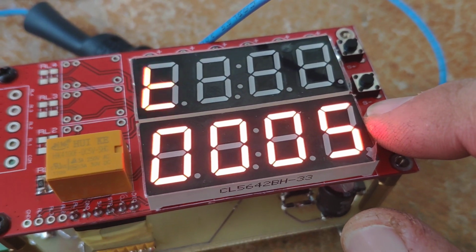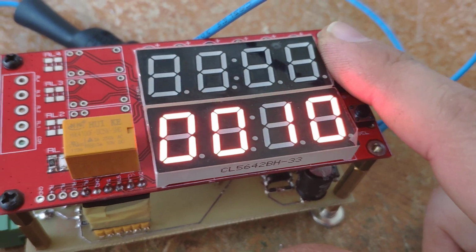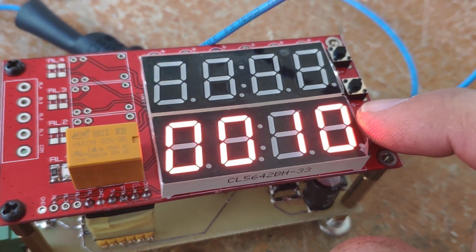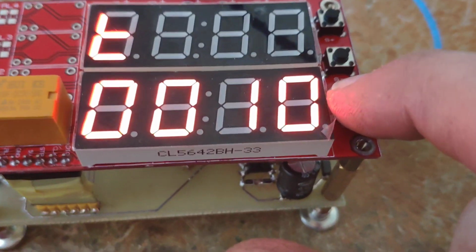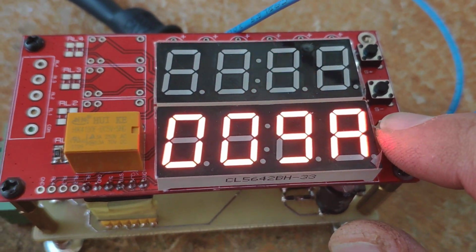This is the tripping time. Let's set it to 10 seconds. If we press this menu again, we will exit the setting mode.